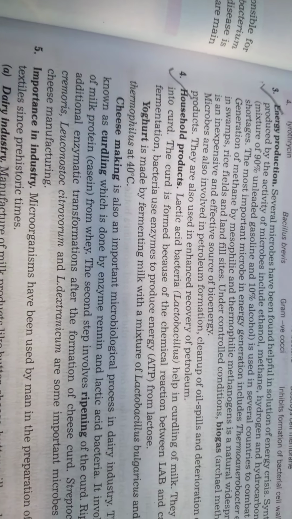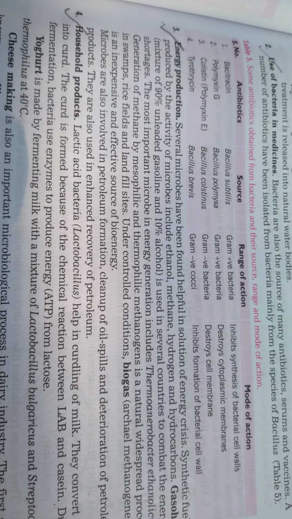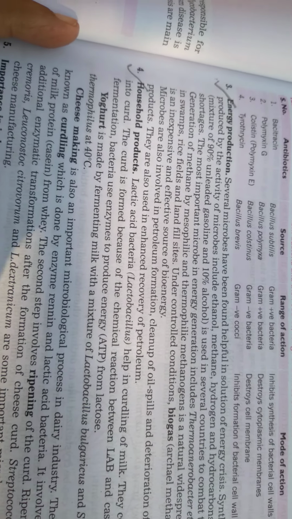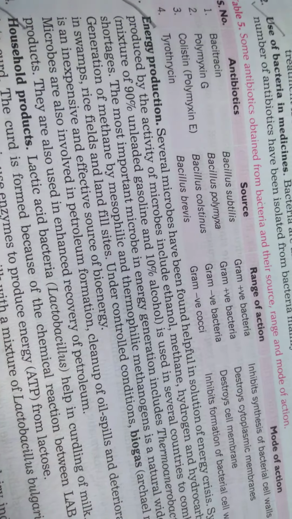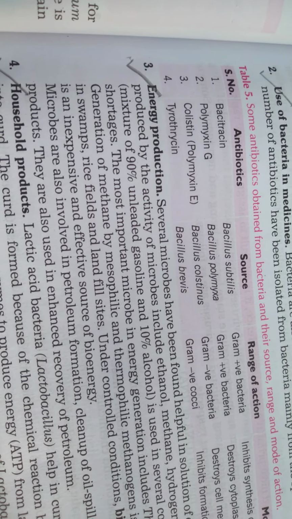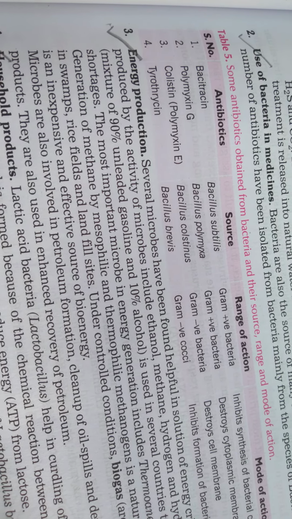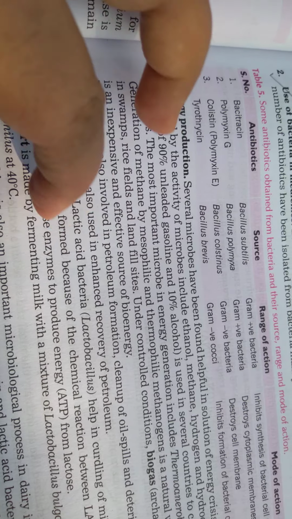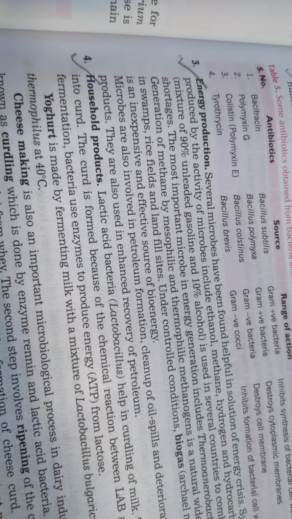It is not done all at once. The curdled milk is taken out, the water is removed, and it is treated with some bacteria, and you will get different types of cheese. You know the different types of cheese: mozzarella cheese, processed cheese, Swiss cheese. It depends on the type of bacteria that is acting on the curdled milk.